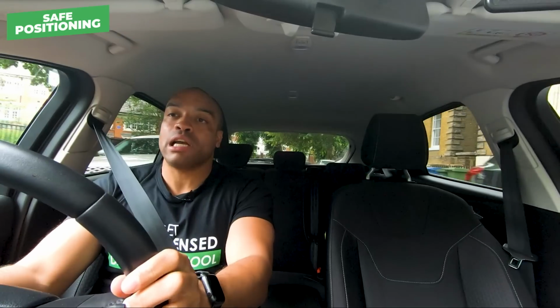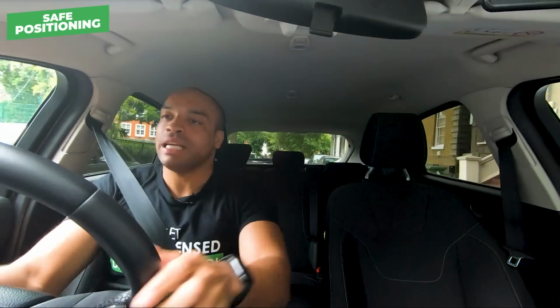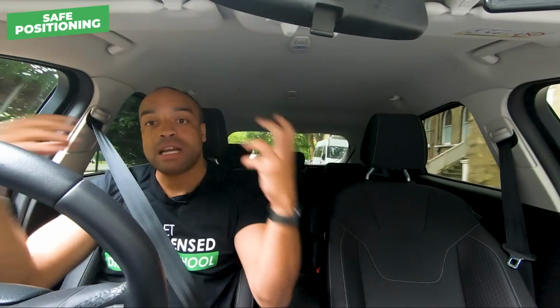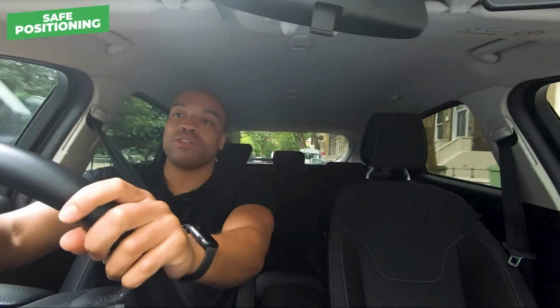Right now, look how narrow this road is ahead. Where's my safe position? Is it close to the left? What about those car doors though? Is it in the middle of the road? What if an oncoming vehicle comes towards me now? Safe positioning is a really in-depth subject and you need to go through this with your instructor.